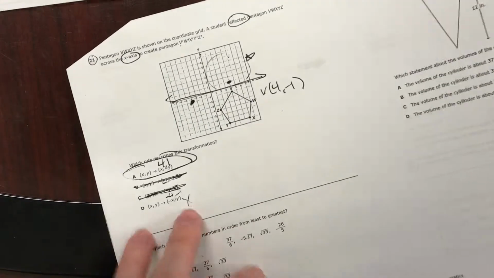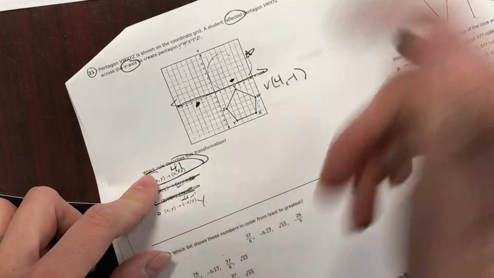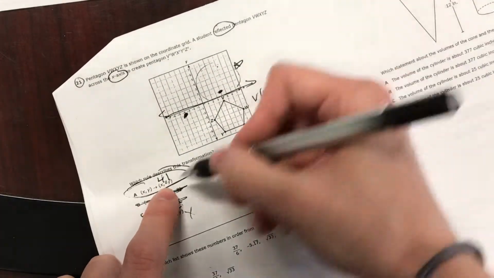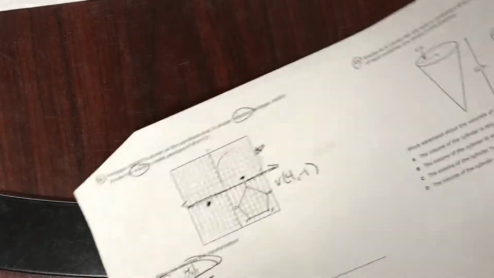Okay, 31. And I don't know if you remember the rules, if y'all tried to memorize them, but just remember if it's reflected across the X, Y changes, reflected across the Y, X changes.